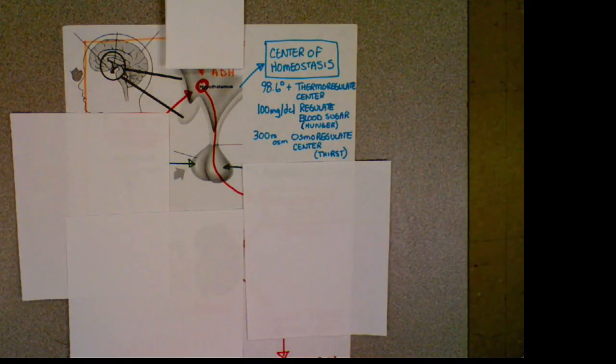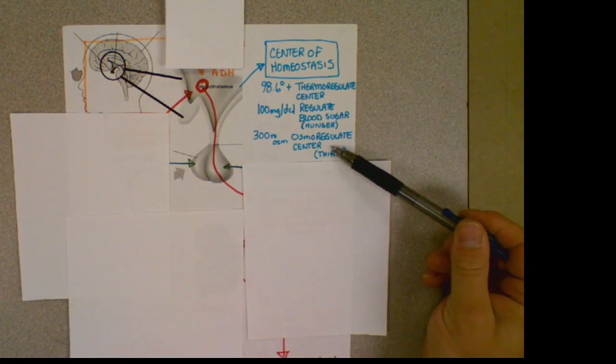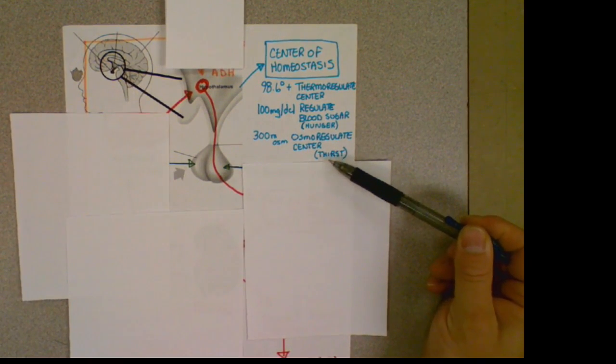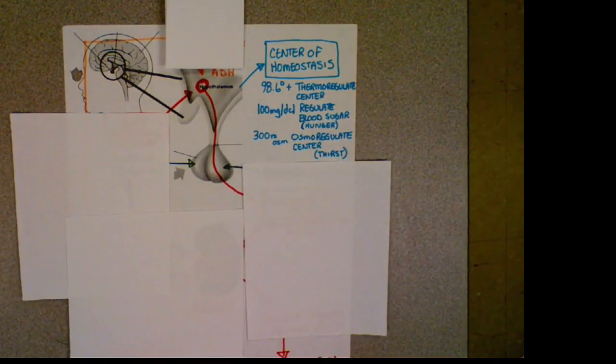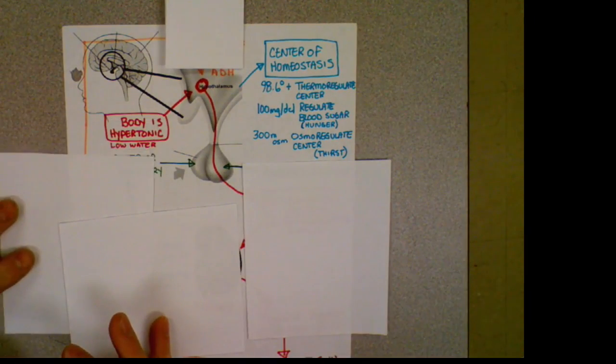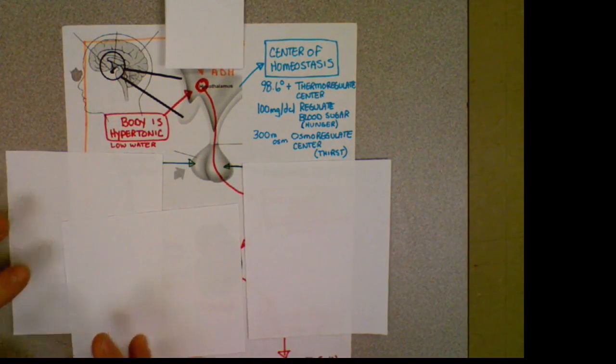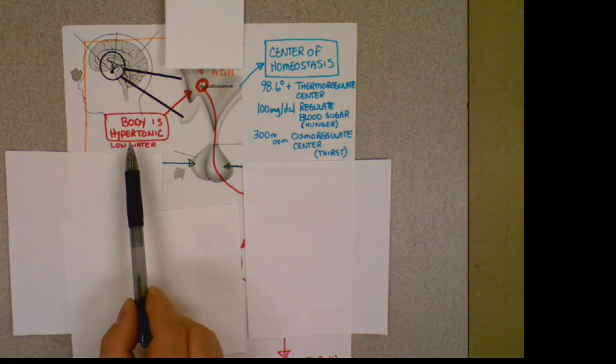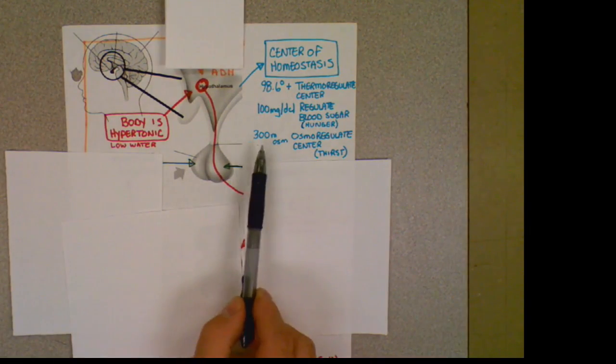Now, for my example of a negative feedback system, we're going to be talking about this osmoregulator center, this thirst center. So what happens when we are dehydrated? All right. Well, when we are dehydrated, our body is what we call hypertonic. So we've got less water than salt. So this set point number is off.